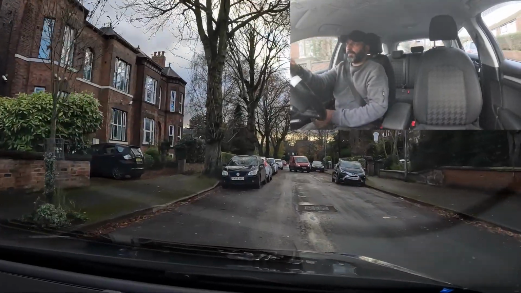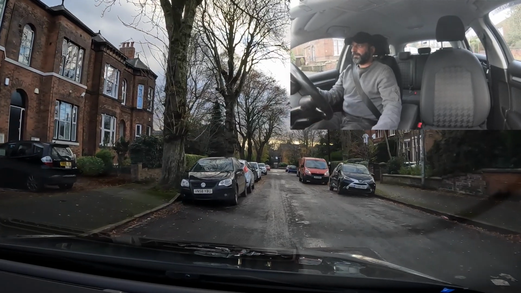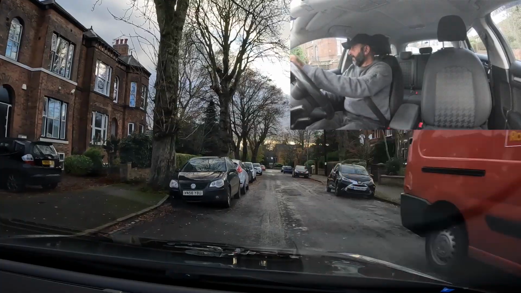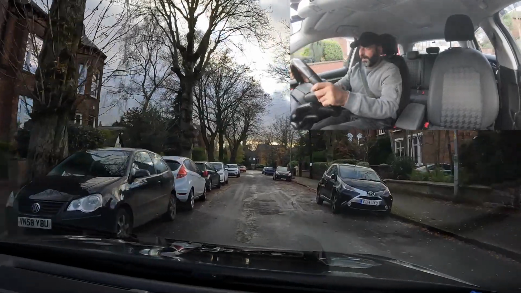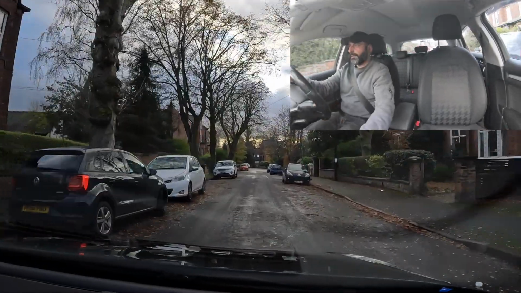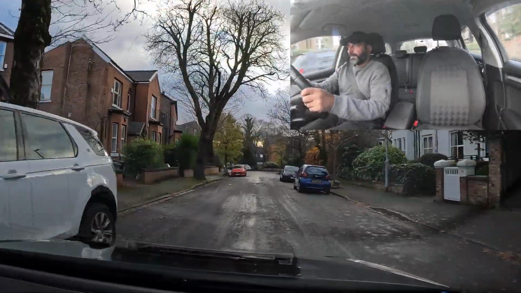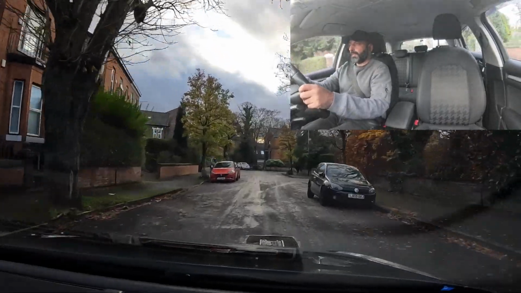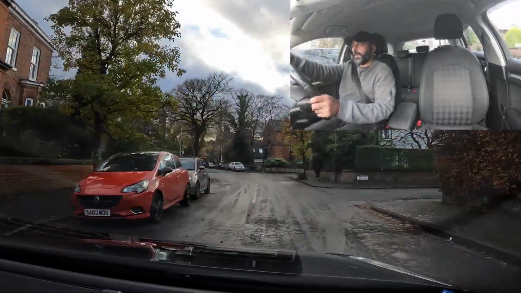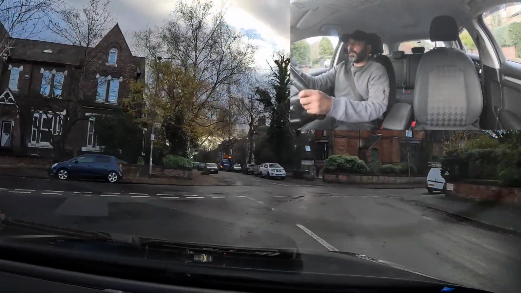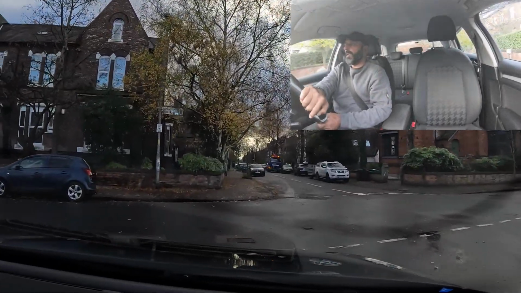So there's a van coming up. I will stop. Look in the right mirror, everything's fine. Coming to the junction, and we are going straight across the junction now. So as you can see there, that junction is a staggered junction. It's more to the right, so I will stay close to the center line now.